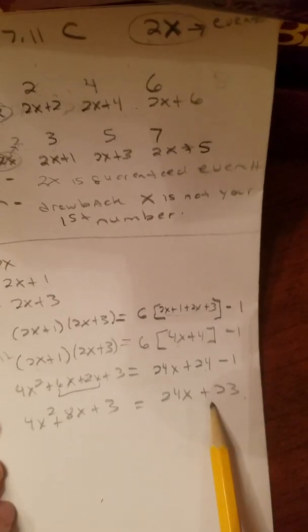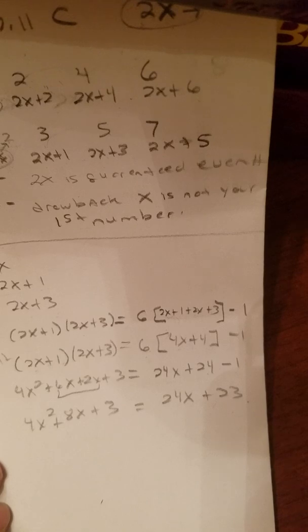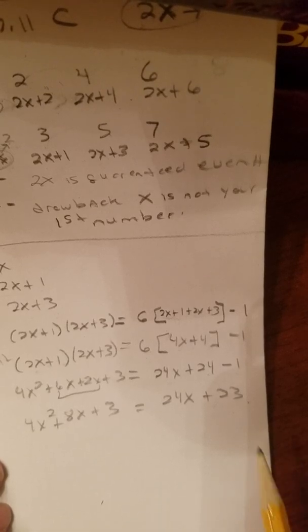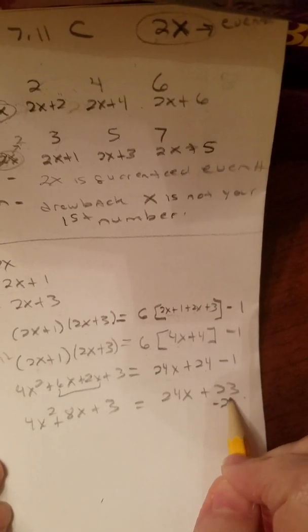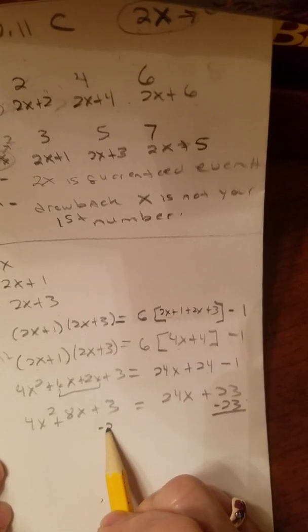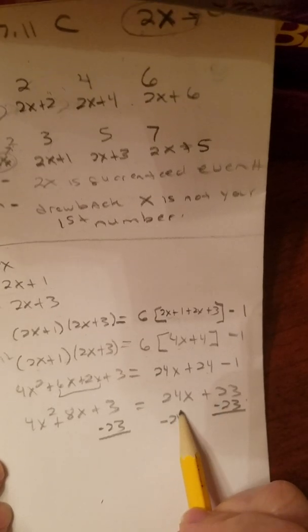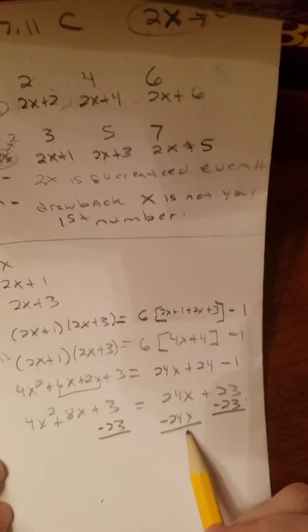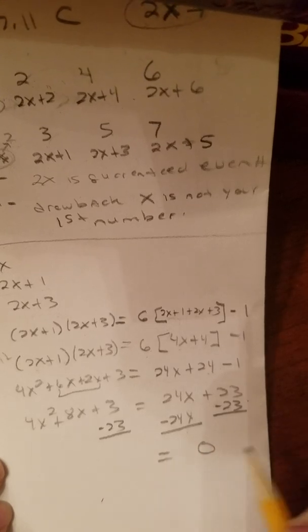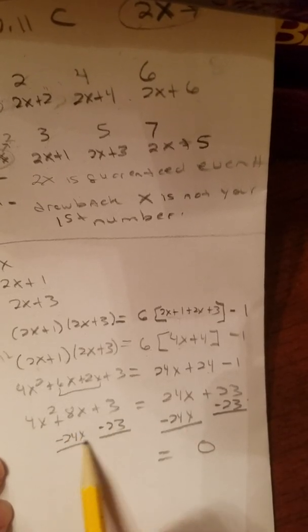So now everything's simplified. Our goal is to get everything to one side so it's set equal to 0. So I'm going to subtract 23 here because that will give me 0, which means I need to subtract 23 from this side. I'm also going to subtract 24x from this side because that'll give me 0. So this all gives me 0 here. And I've got to subtract 24x here.